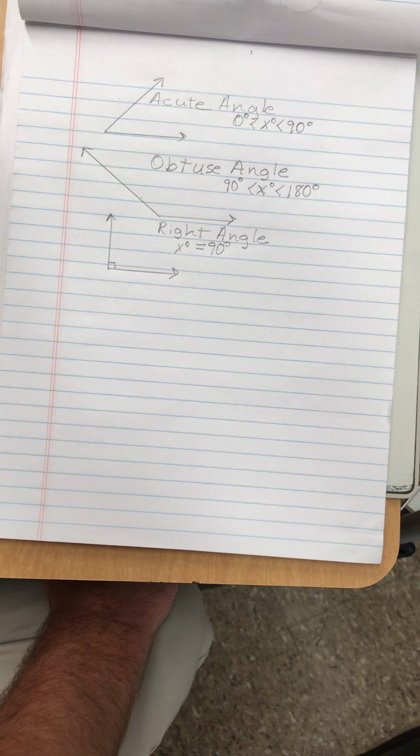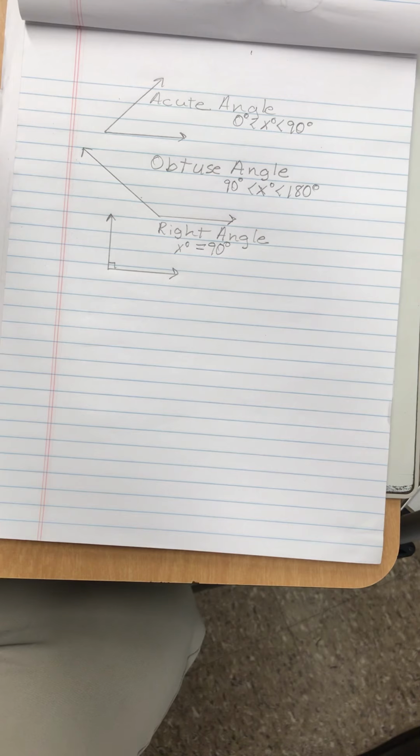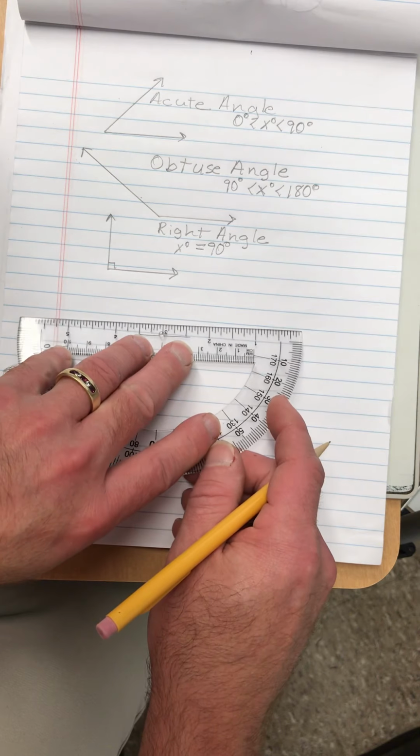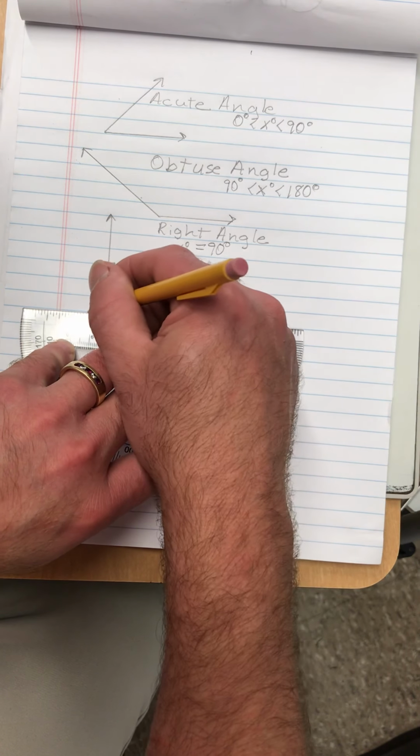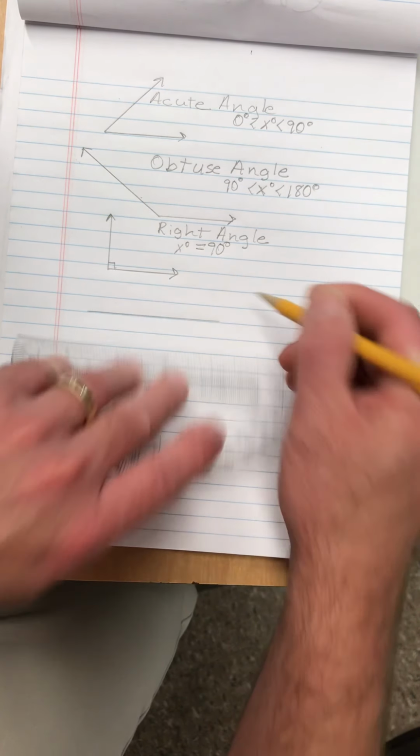And the reason that we call it a right angle is because in construction, it's so useful. It makes everything fit together so well, and it's such an efficient use for space that it's the right angle to use. Okay? So we've got the acute angle, we've got the obtuse, we've got the right. Then one more that we talk about is this one.